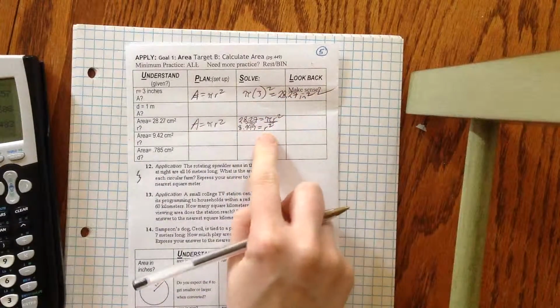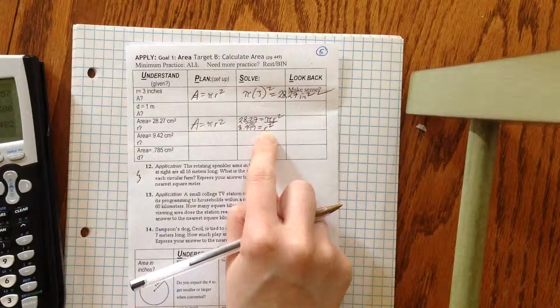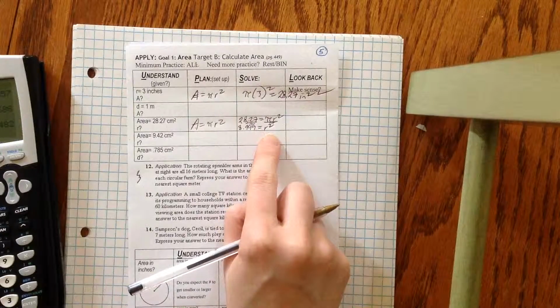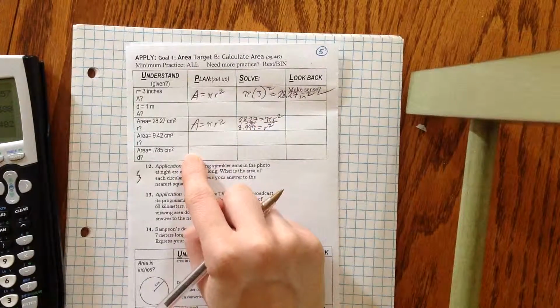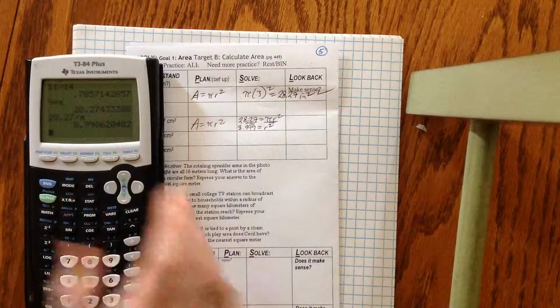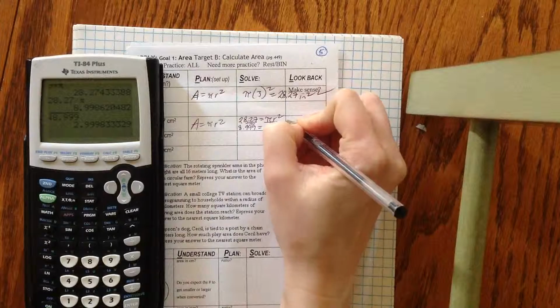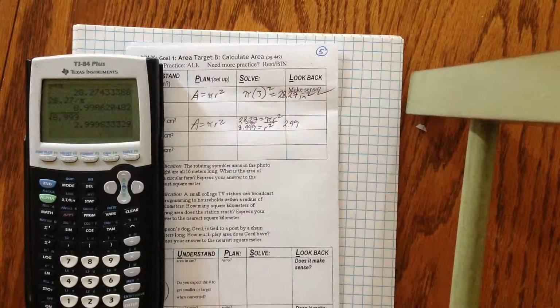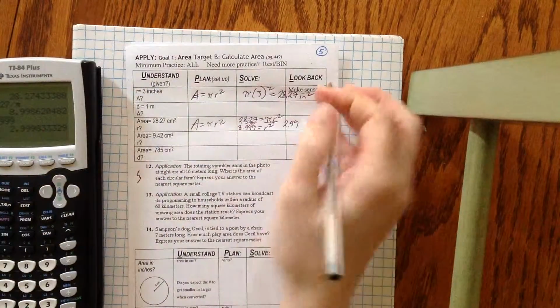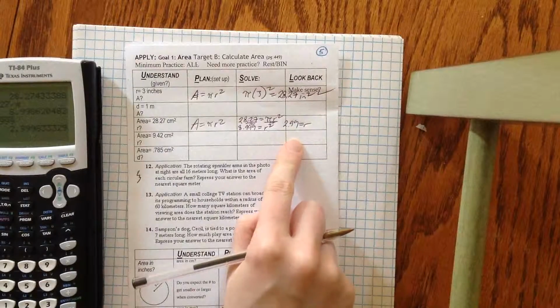Equals r squared. Alright, now think back to Pythagoras. How do we undo a squared? Alright, I hope you have the answer at this point. Take a square root, and you already have the square root of 8.999 gives us 2.99, so gives us 3. Okay, now does this make sense?